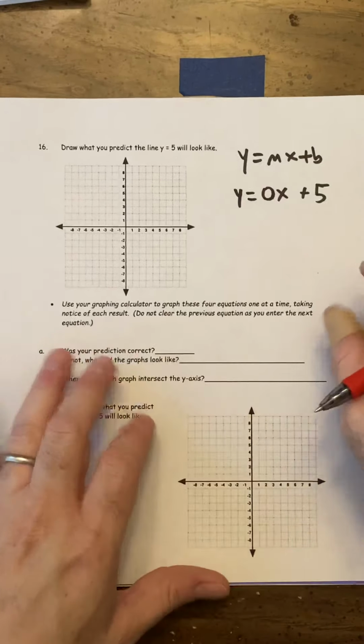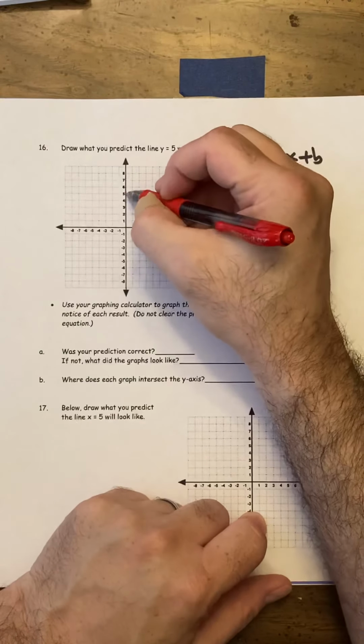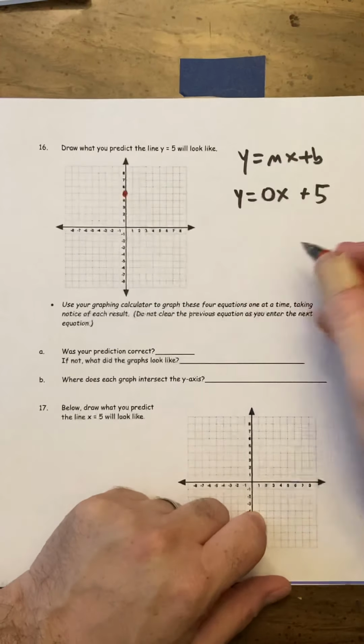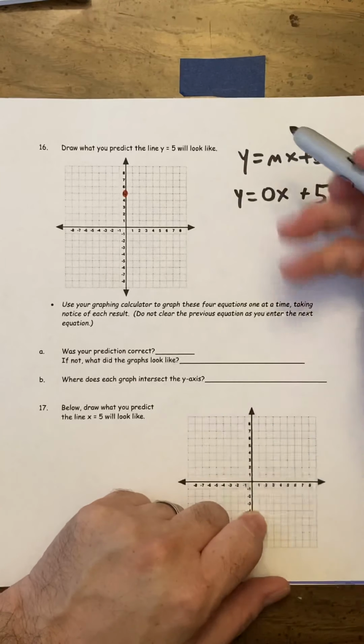Let's take a look at what it looks like. The y-intercept is 5. That's right here. The slope is 0. We can make that into a fraction by putting this over 1.